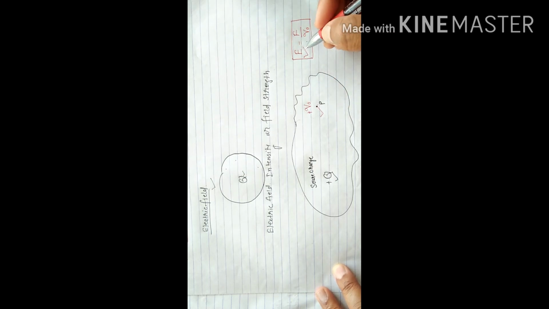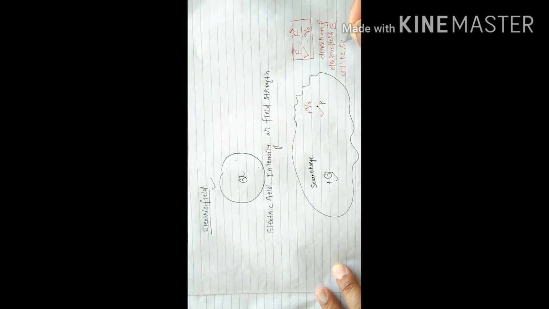So the ratio of these two quantities is known as electric field intensity at this point P. Electric field is a vector quantity, so we put an arrow on E, and force is also a vector quantity. So the direction of electric field E will be the same as the direction of force.